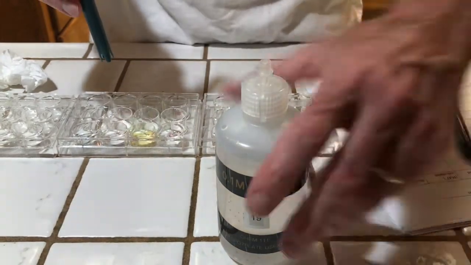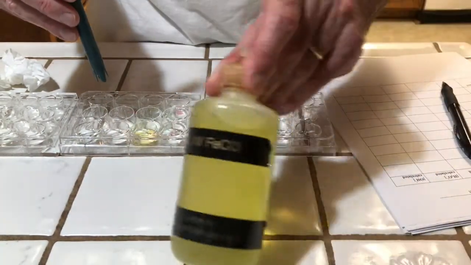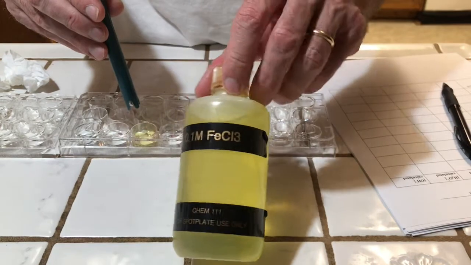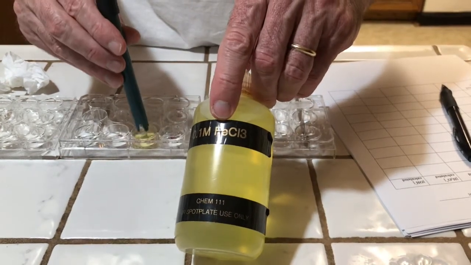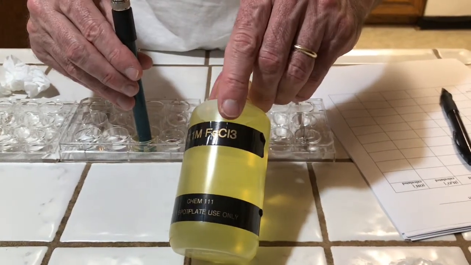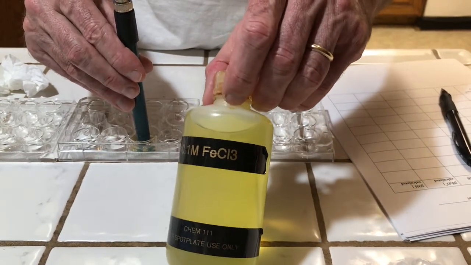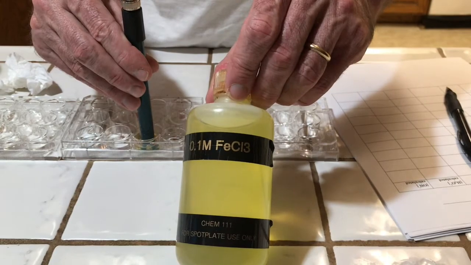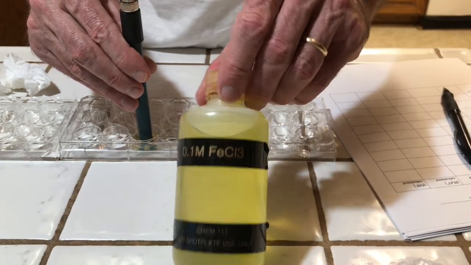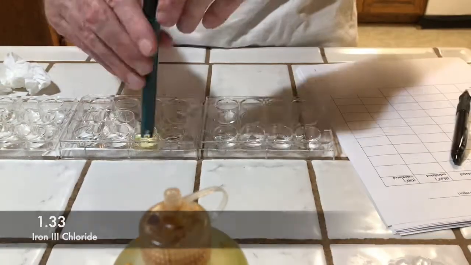Our next salt is going to be iron 3 chloride. So iron is a transition metal with a +3 charge, and then the chloride comes from the strong acid hydrochloric acid. You might be surprised to see that the pH is 1.33. It's quite acidic.